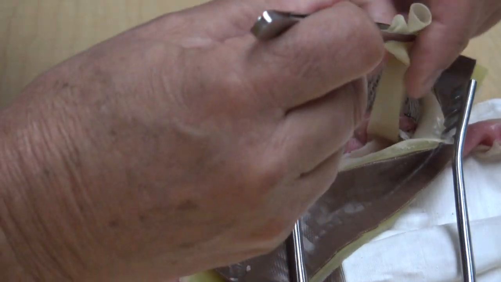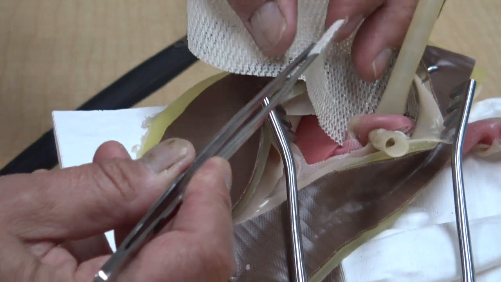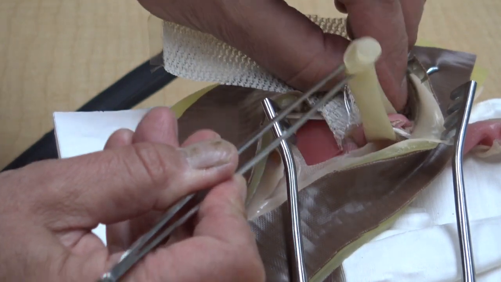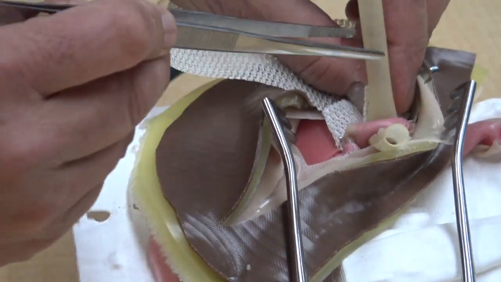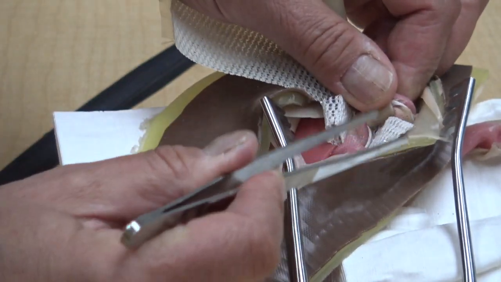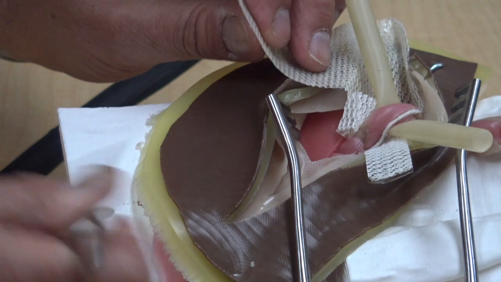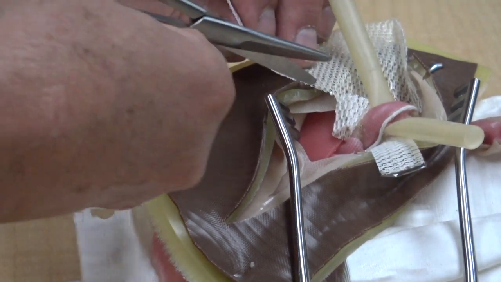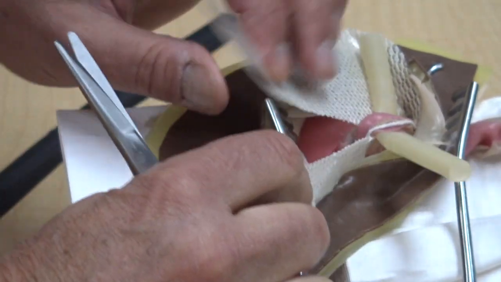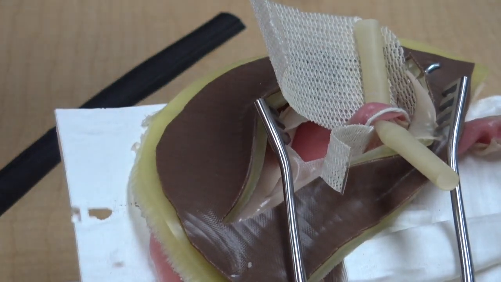So here's the cord structures. And now what you have to do is put one of these wings of the mesh under the cord structures. Now you're going to see that I didn't cut it far enough medially, purposely, because I want to tailor this to where I want it. And you can see it's just not cut far enough. So if I cut this a little bit more now, pull this out, now it fits nicely.